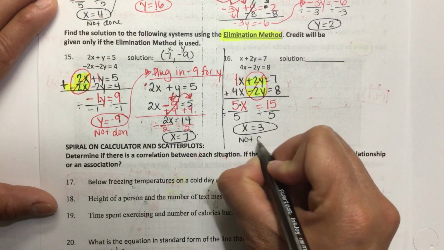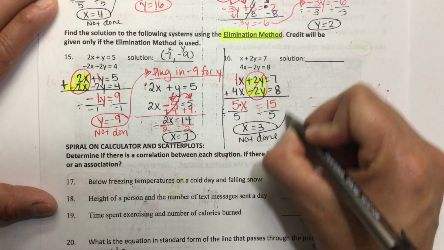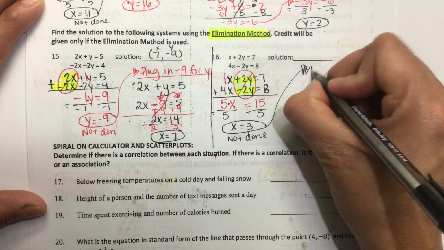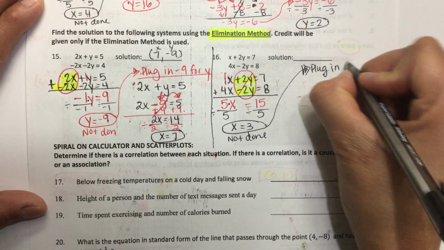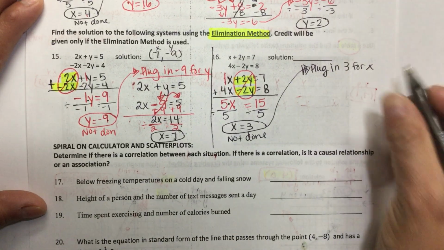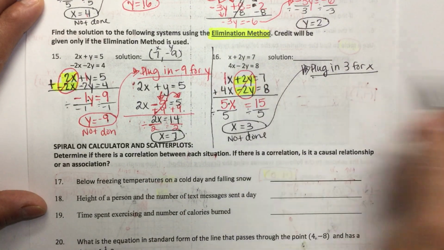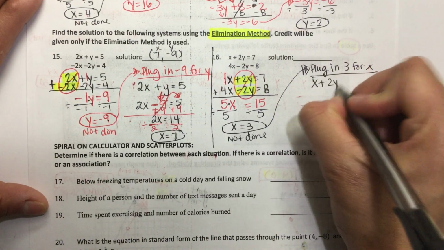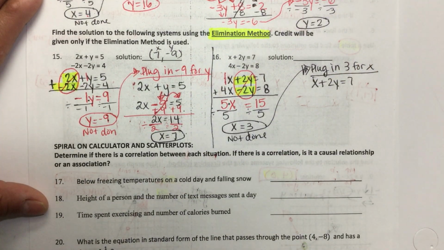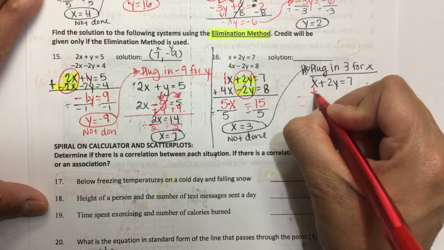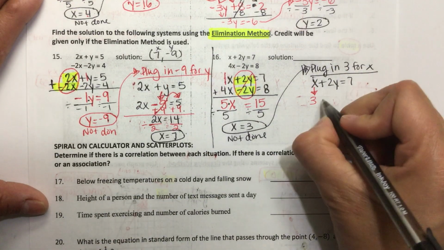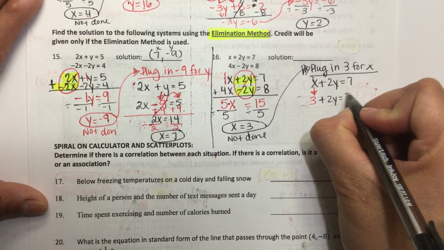Again, you're not done here. You need to take that x value and plug it in to find the y value. So we're going to plug in 3 for x. Again, it does not matter which equation you choose. I will go ahead and choose the first equation, x plus 2y equals 7. If I'm going to substitute in a 3 for x, the x will go away and the 3 will go in place of it. So 3 plus 2y equals 7.